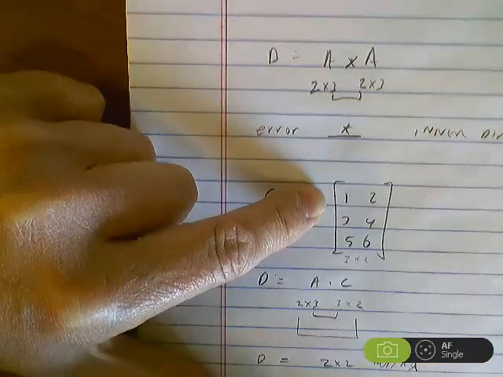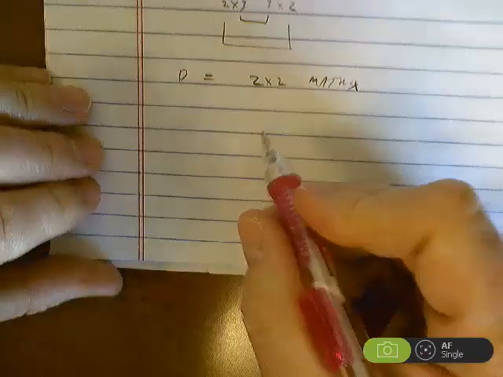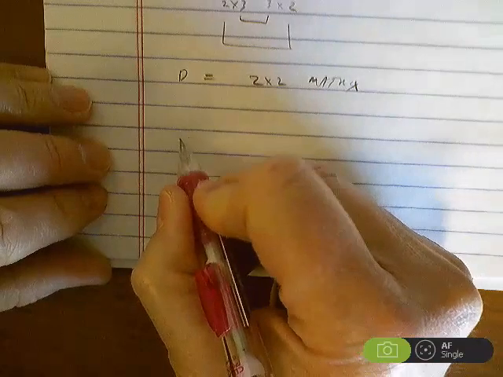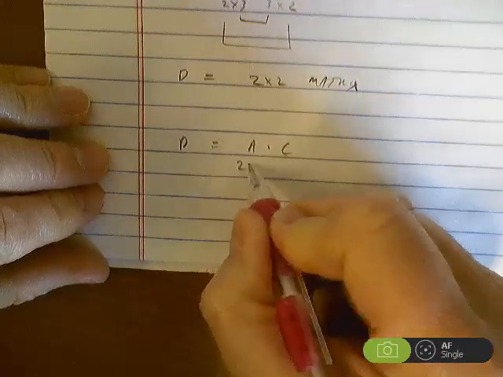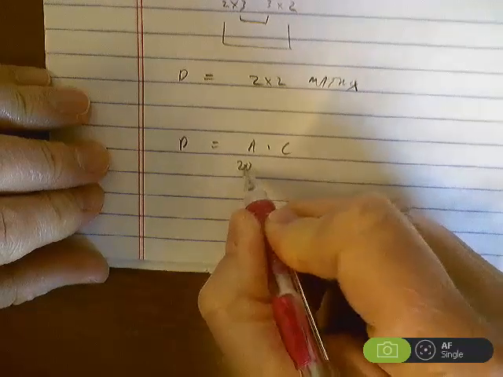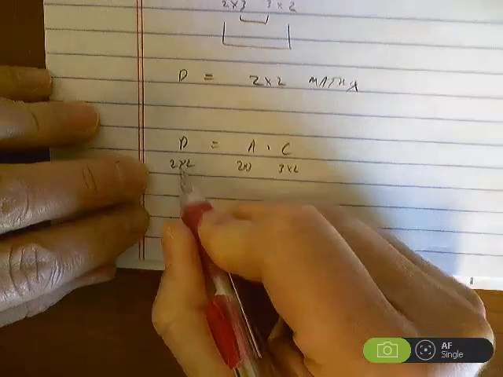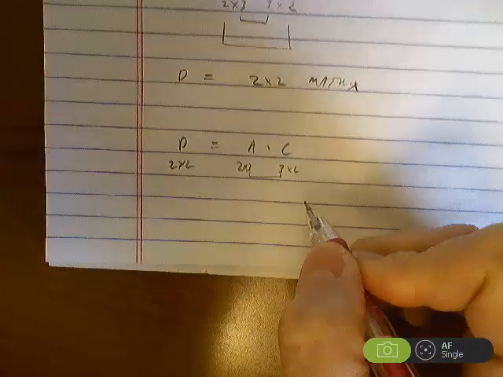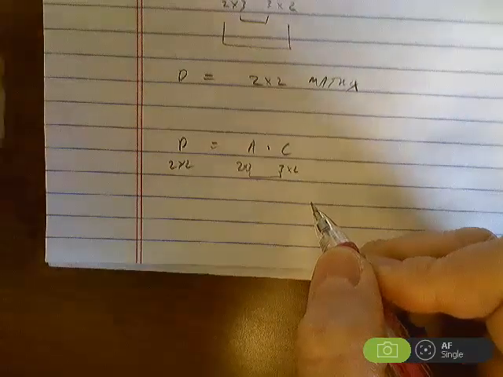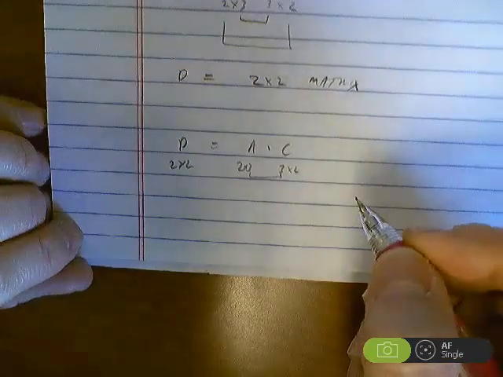Okay. And just one more thing about that, while we're on the subject here. If we have D is equal to A times C, the first thing you can do is say 2 by 3 and 3 by 2, and so D is going to be 2 by 2. That's a good thing to do anytime you're doing a multiplication or any kind of matrix operation: check the dimensions. If the dimensions work, you've got a chance of the operation actually working.